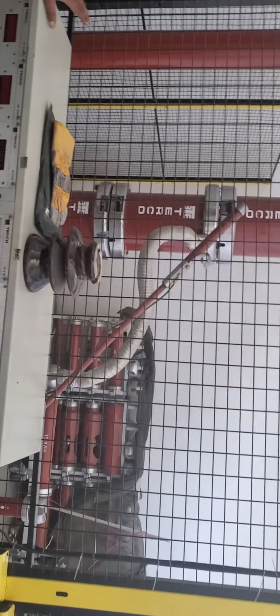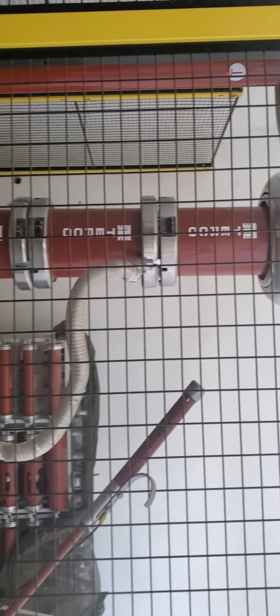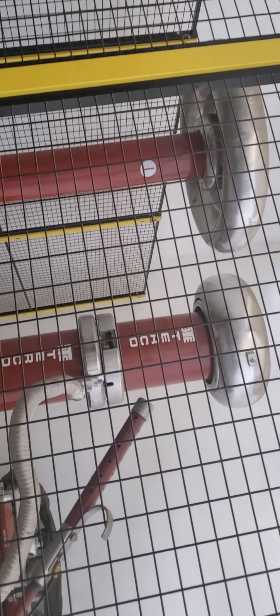So the only difference of this lab and that lab is what? Here, instead of what, there are 3 capacitors. So it's 3 transformers which are connected in series. Each of them has what? 100 kilovolt. Transformer 1, 2, 3. So we are connecting in series.